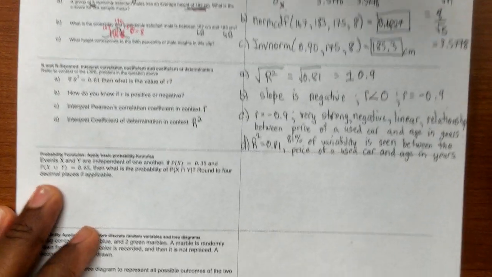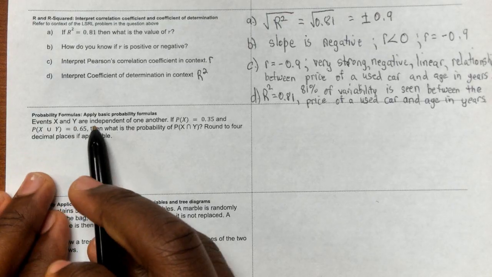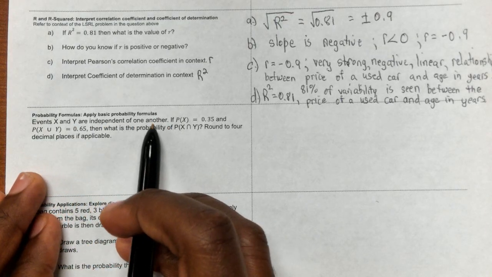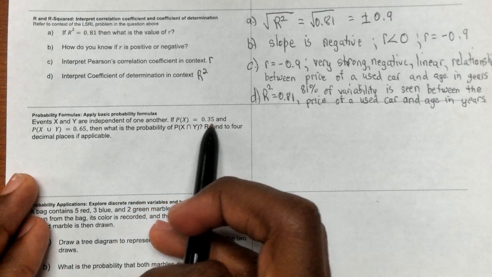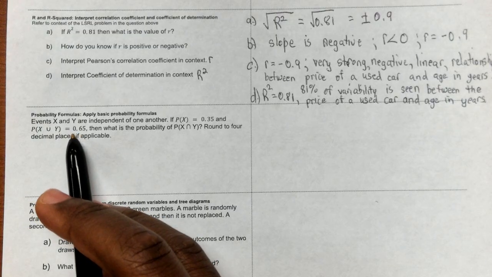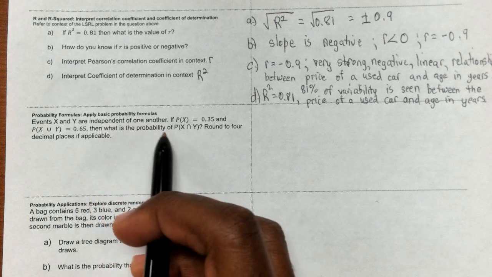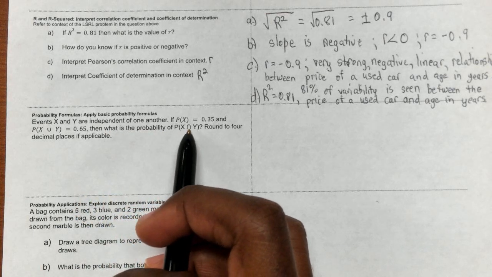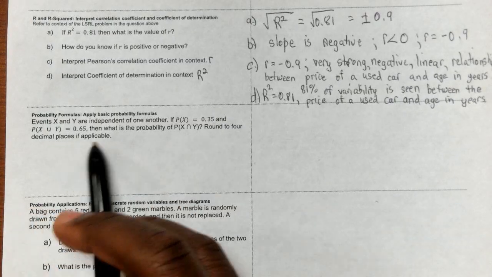The next one says we need to try to apply basic probability formulas. It says events x and y are independent of one another. If the probability of x is equal to 0.35 and the probability of x union y is equal to 0.65, or x or y equals 0.65, then what's the probability of x and y, or x intersecting y? Round to 4 decimal places.